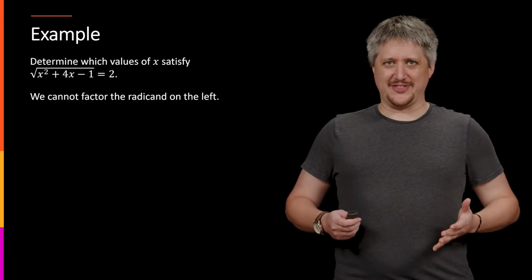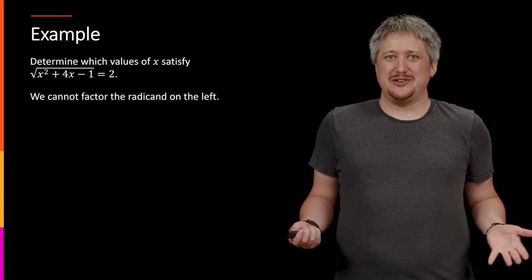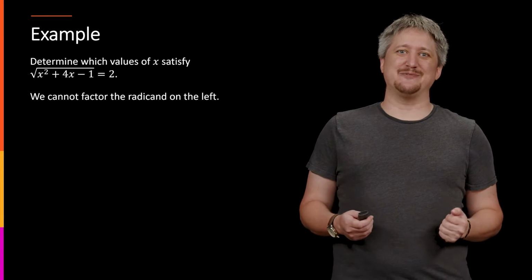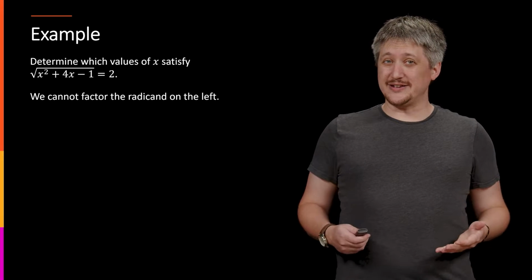But we can't factor this thing, right? So now what do we do? If we can't factor it, what do we do? That was always step zero. We always had to factor it. Well, because this is an actual equality, not just an expression, I have that equal sign.